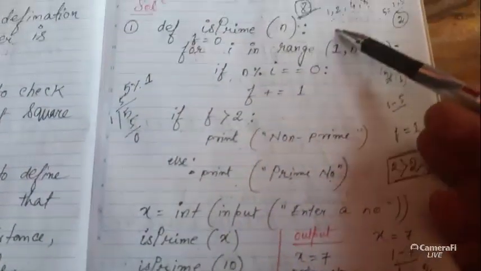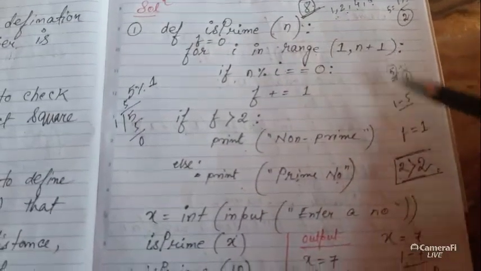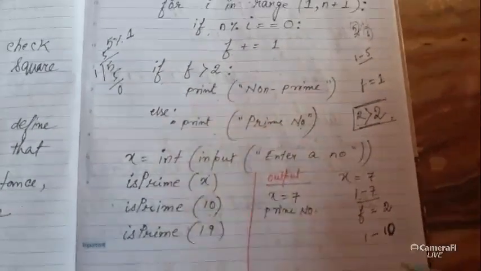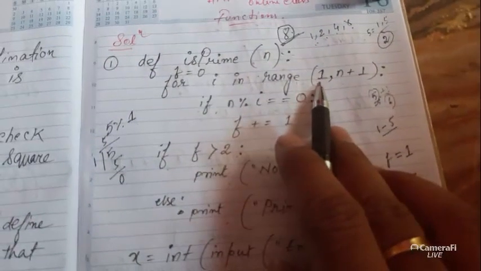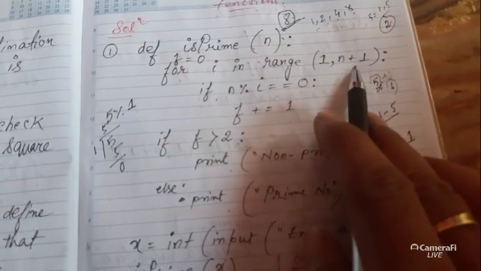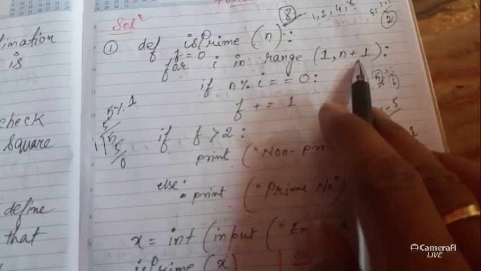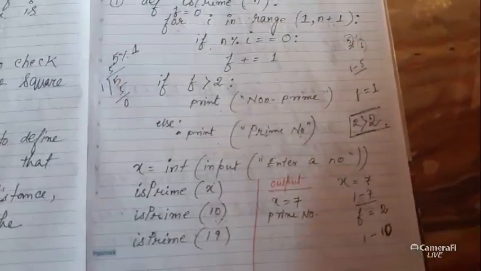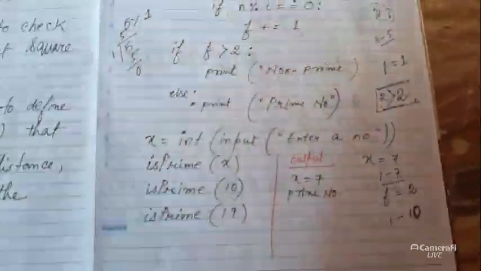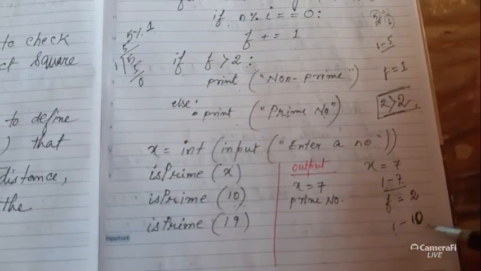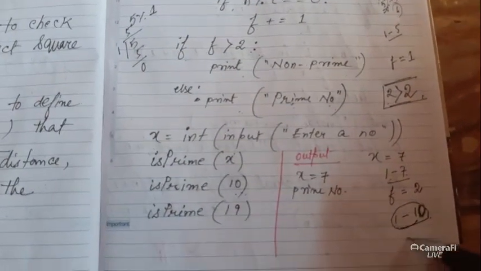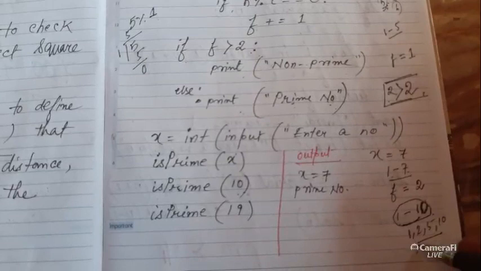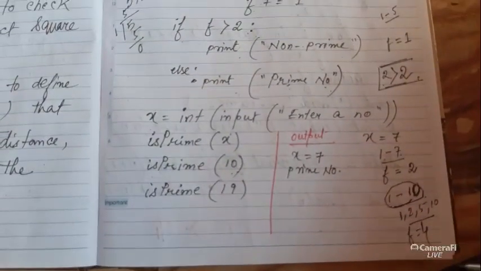So when I am sending 10, again the n value will be 10 and the loop will run from 1 to 11 actually, but ultimately it will come down to 10. We know the logic of the range function, 1 to the exact number, but actually it is n plus 1. So Ritesh will come to the question. Wait for a minute. 1 to 10, it will run the loop. So how many factors will it find? It will find the factors 1, 2, then 5 and then 10. So ultimately the value of f will be 4.